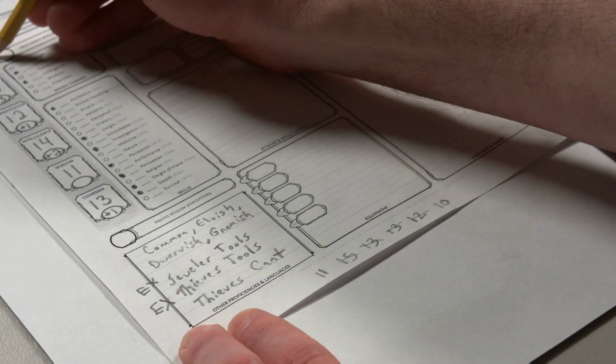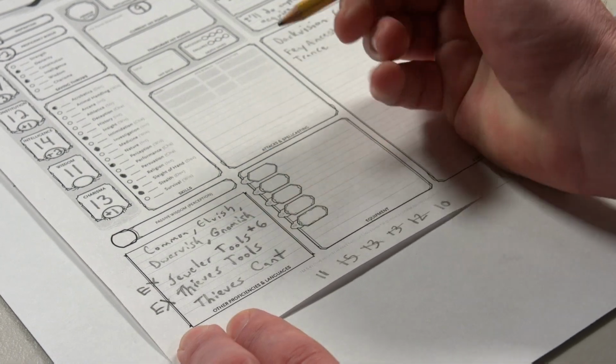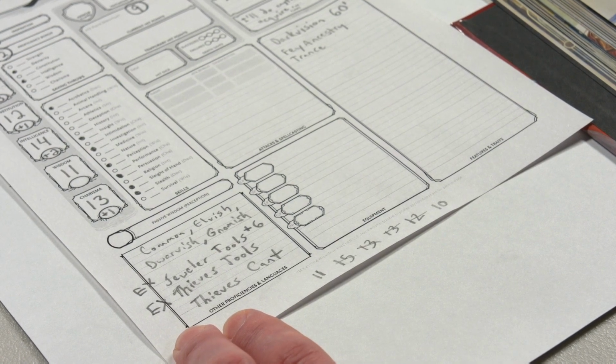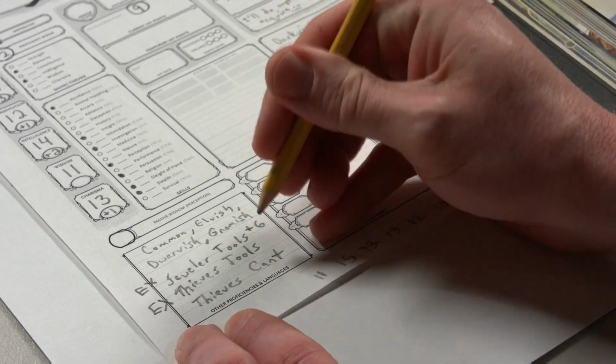So with my +2 proficiency bonus that I get at first level, I actually have a total of my intelligence for jeweler's tools plus my doubled proficiency bonus. So instead of it being just a +4, it would be a +6. And I'm going to write that down right there. Now, thieves' tools operate by dexterity. So I'm going to double my proficiency bonus from 2 to 4 and add in my dex bonus. So that's 4 plus 3 is 7.